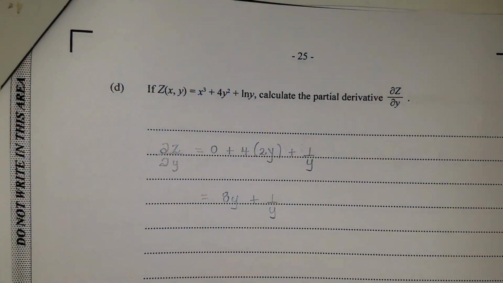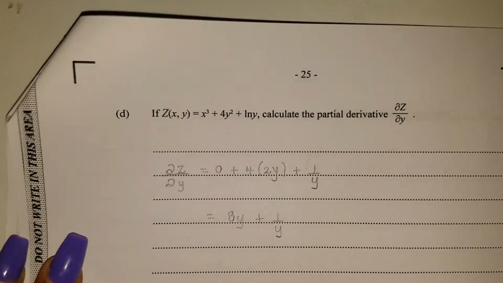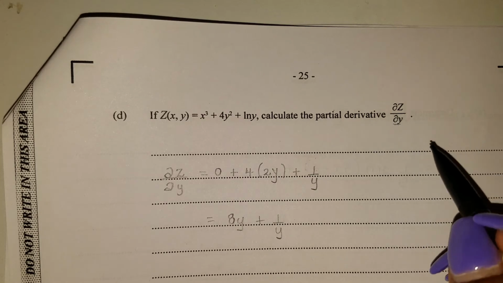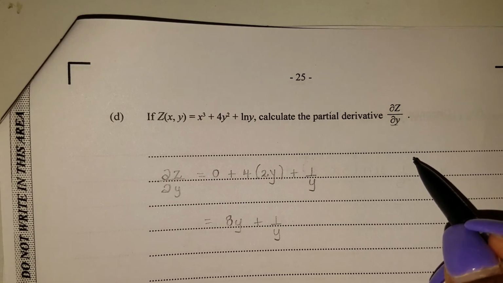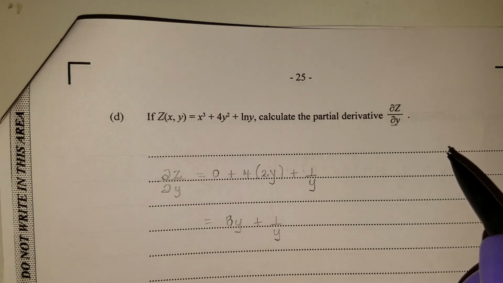For this question, they want the partial derivative of z with respect to y. So since it's with respect to y, we are going to differentiate the y components and the x's will be kept as constant. So if we differentiate a constant, we're going to get 0.